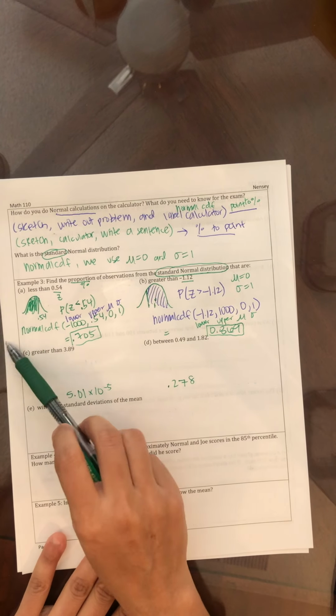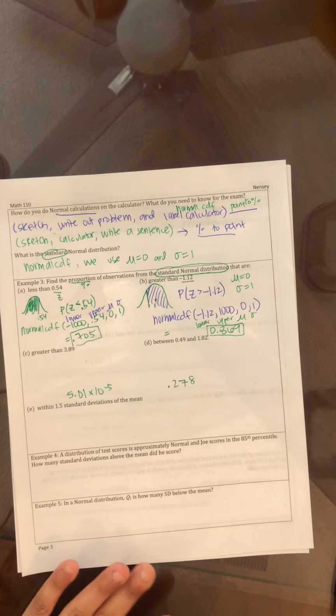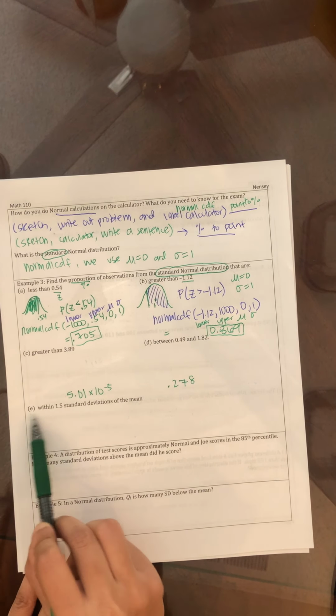Again, I do want the sketch. I want you to write the problem out and then use the calculator. Okay, and then this last one I'll go over.